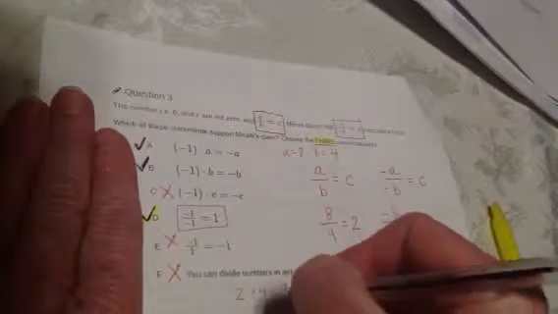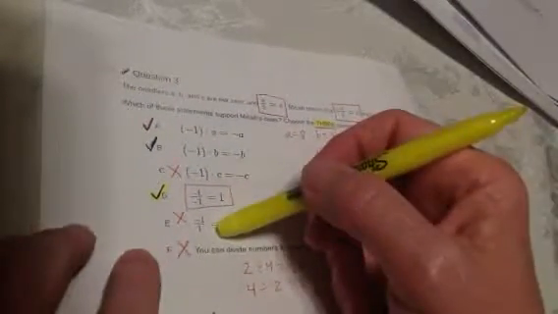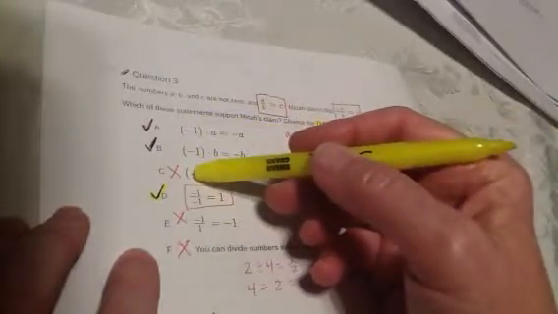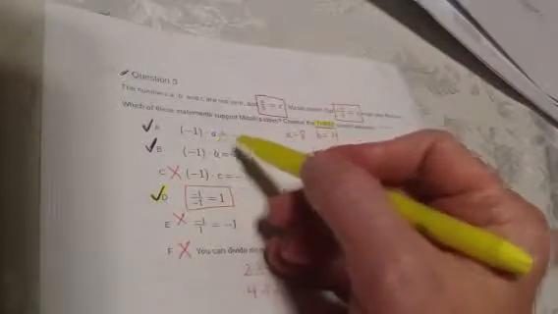This one, you can divide numbers in any order. That's not true. If you just tried, 2 divided by 4 is 1/2, whereas 4 divided by 2 equals 2. That's a lie. And we never lie in math, so we know that that one's not it. Forget that one. So we've got E, A, B, and C to choose 2 more from. Well, since we've got the negative here, negative 1 times A equals negative A, there's a negative A in this.